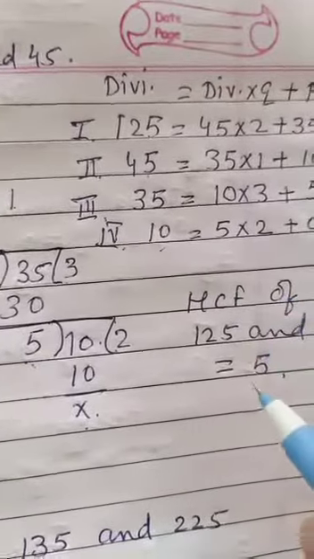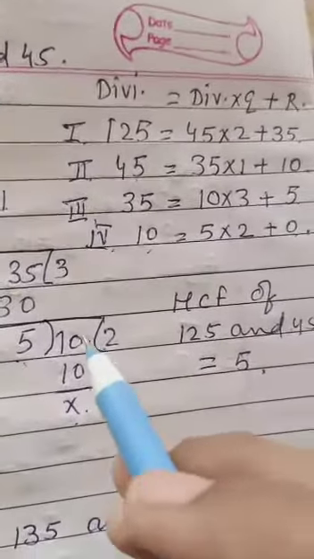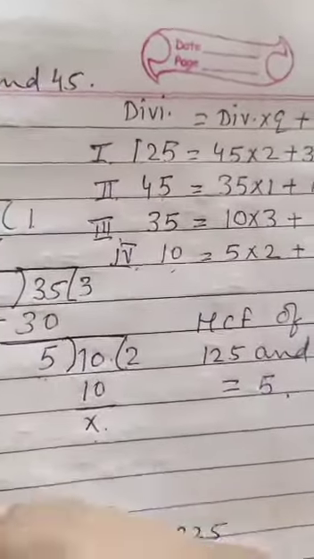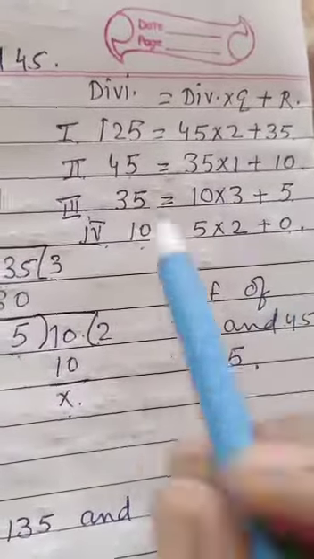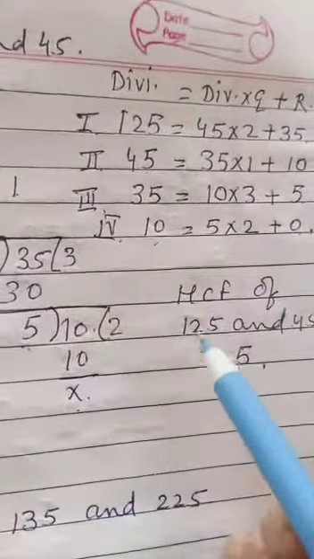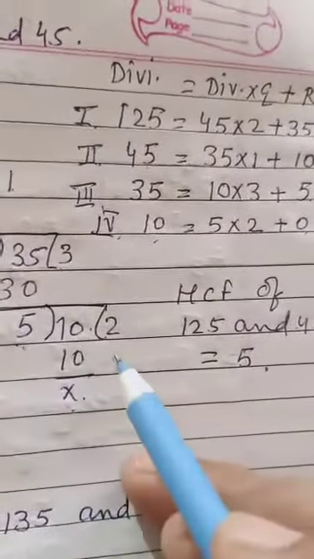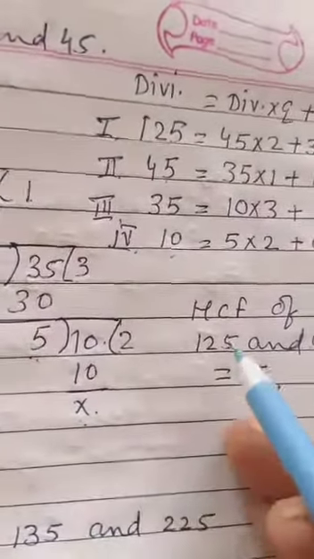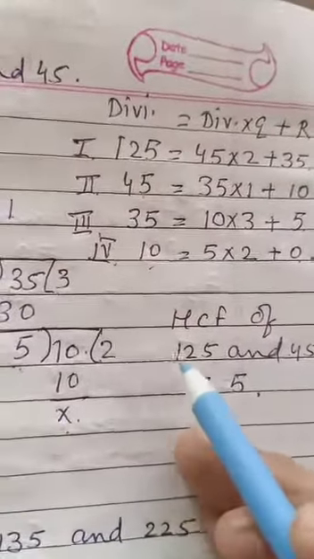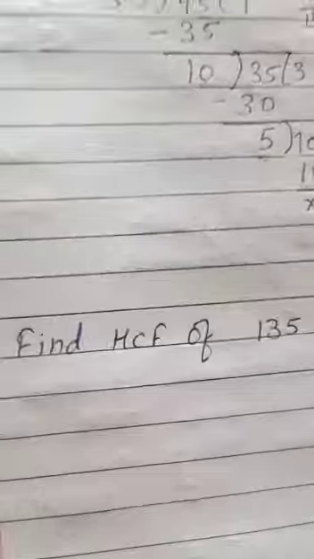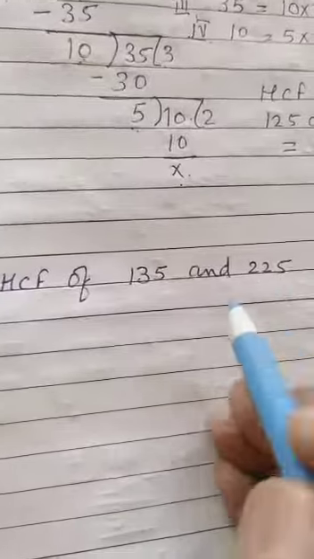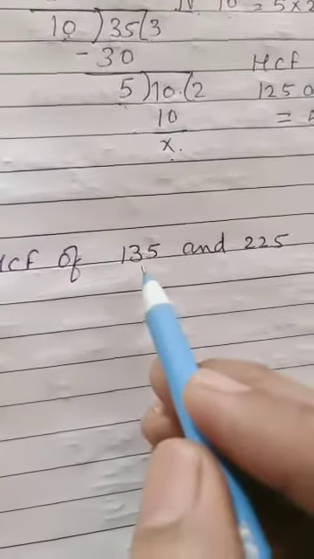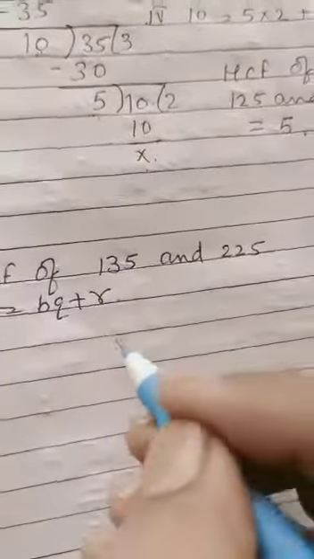In this way we find HCF of any two numbers using Euclid's division lemma. We have to continue this process till we get remainder equals to 0. This process is called long division method, and with the help of this process we find HCF of any two numbers or three numbers. So your first question is find HCF of 135 and 225. The divisor is always the smaller number. Okay, you can write A is equals to BQ plus R.